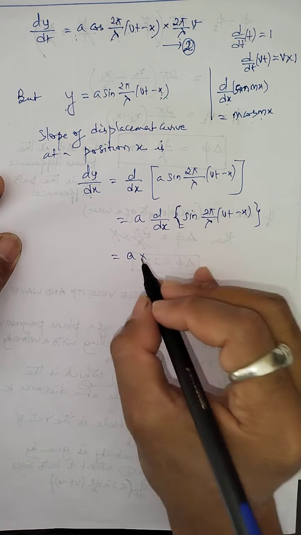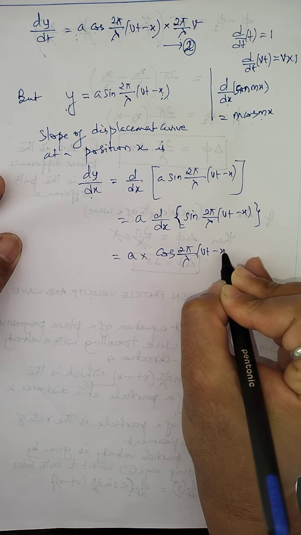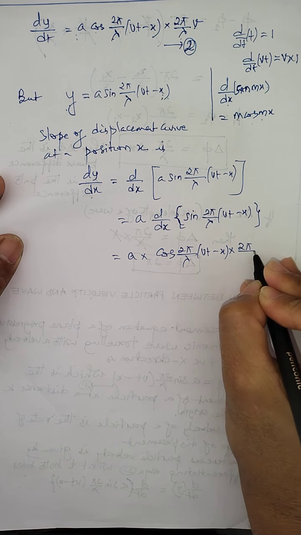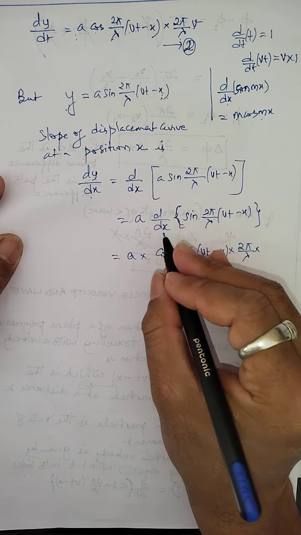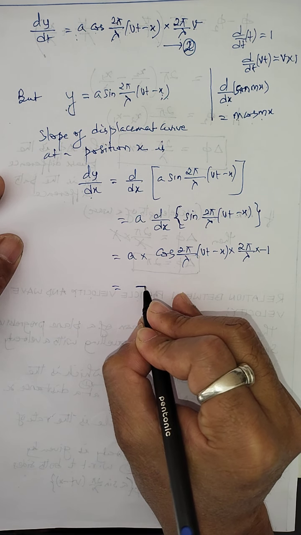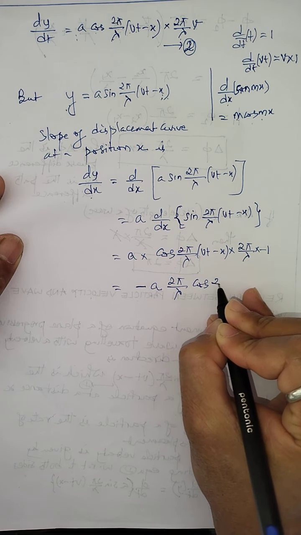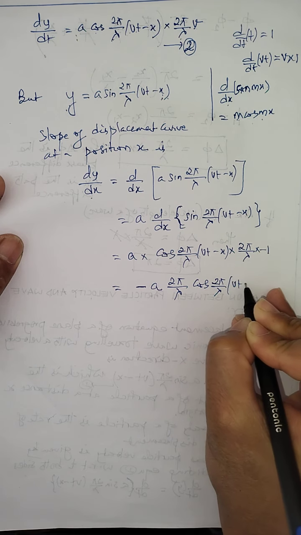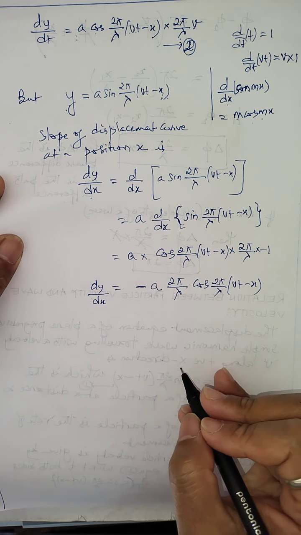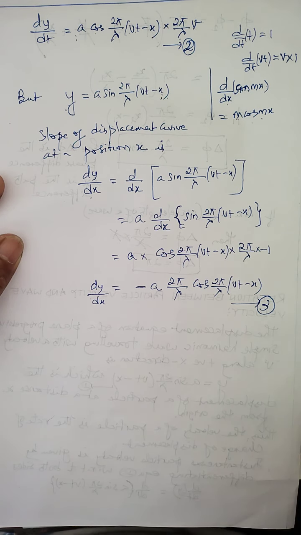So the differentiation of sine gives cos 2 pi by lambda (bt minus x), into the differentiation of x, which is minus 1 times 2 pi by lambda. So it will be minus a 2 pi by lambda cos 2 pi by lambda (bt minus x). So I got dy by dx. I give this as equation number 3.